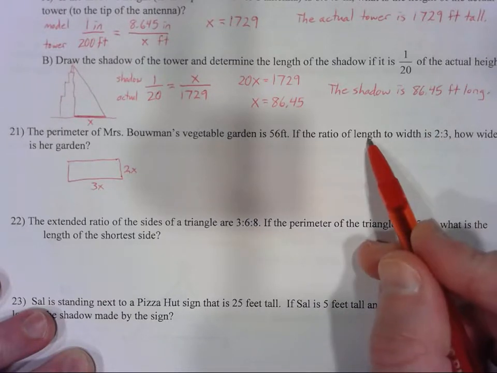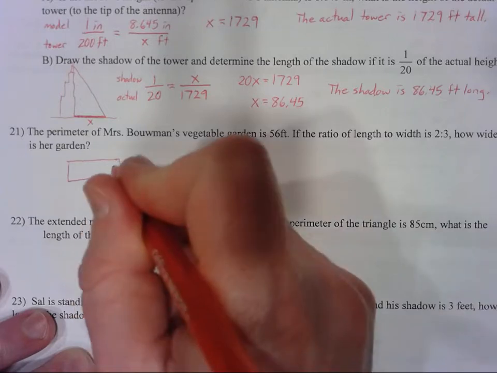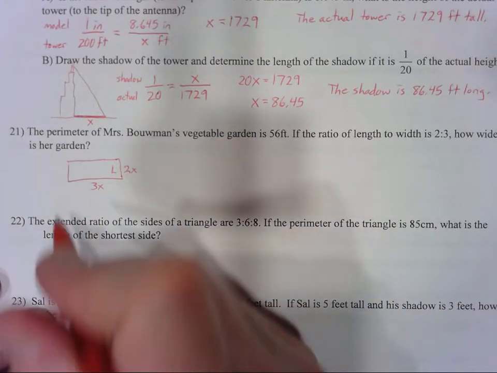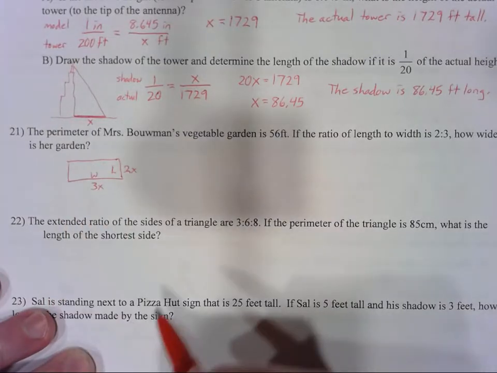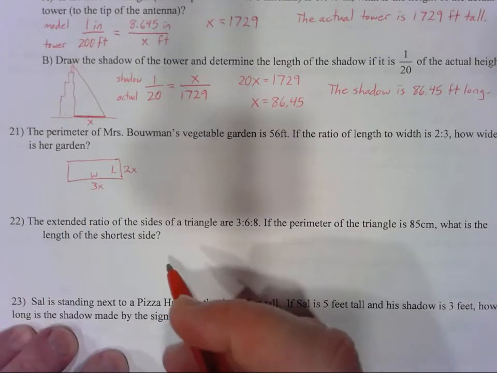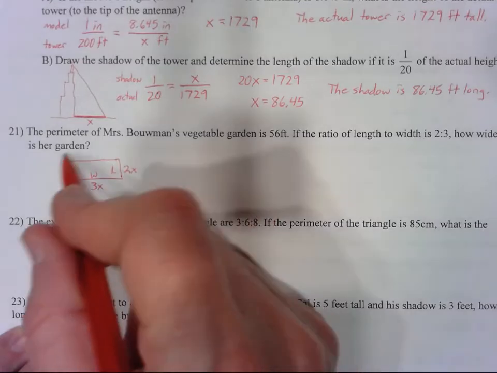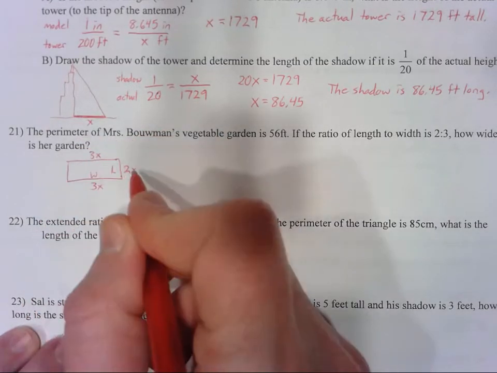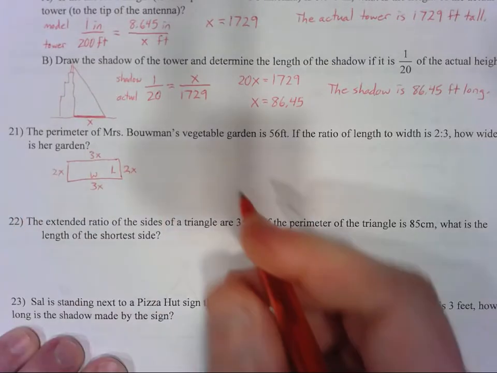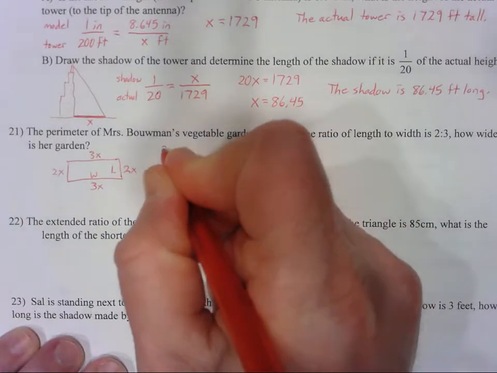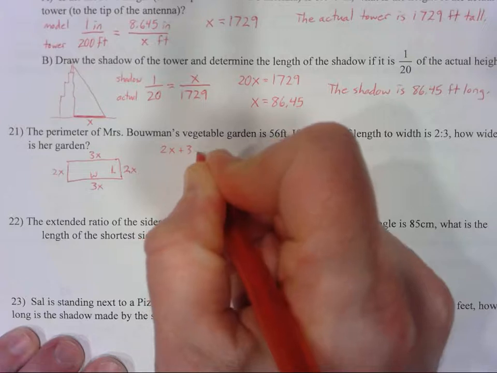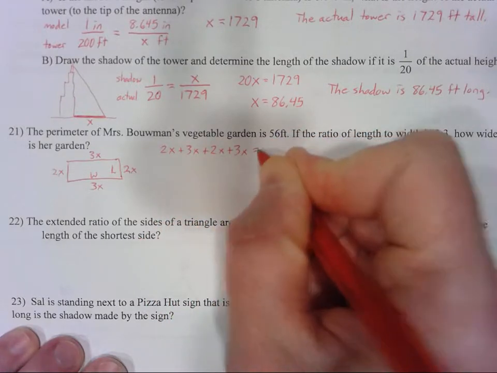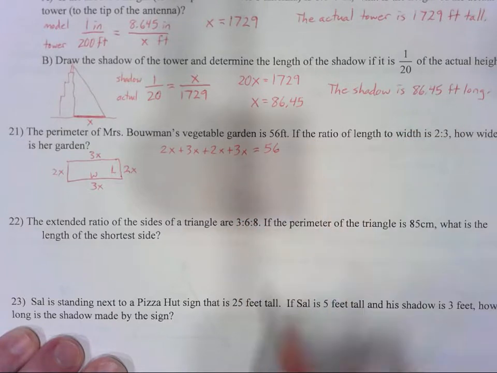So the length is the 2. So I'm going to mark that here. The length is the 2, and the width is the 3. So perimeter is where you add all the sides together. So in a rectangle, the opposite sides are going to be that same length. So 2x plus 3x plus 2x plus 3x needs to give us that perimeter of 56 feet.